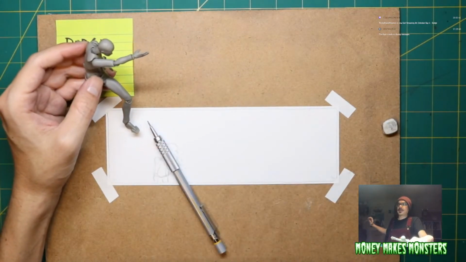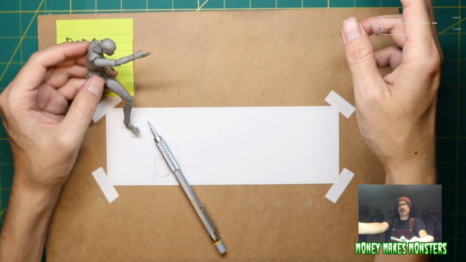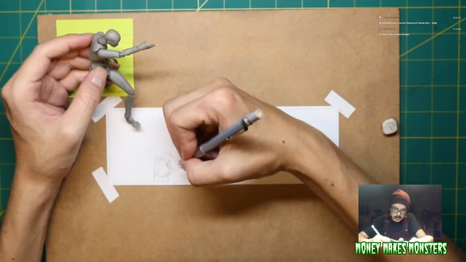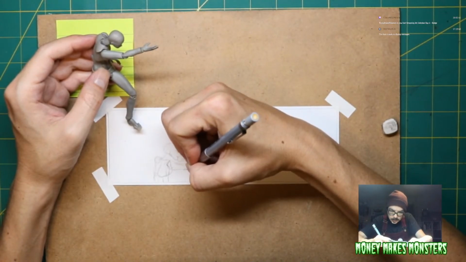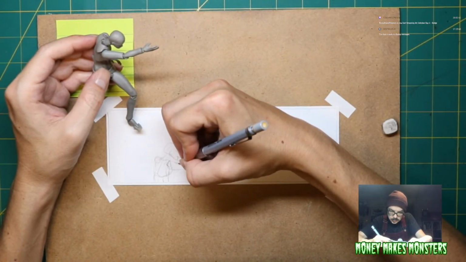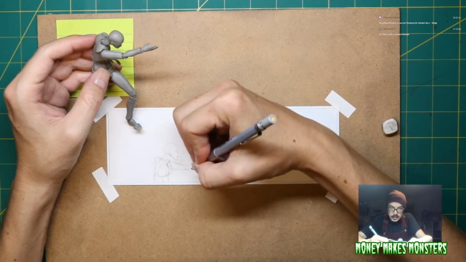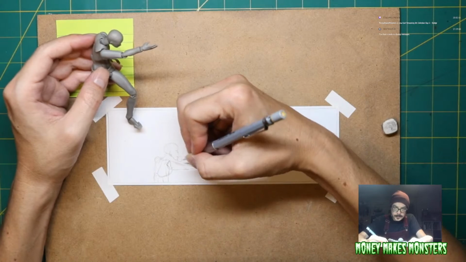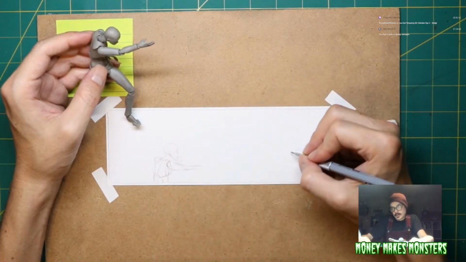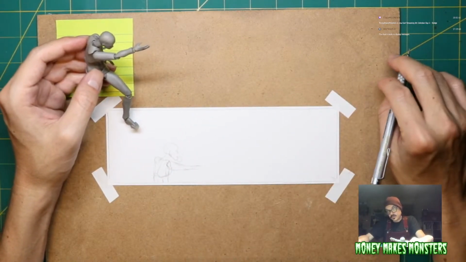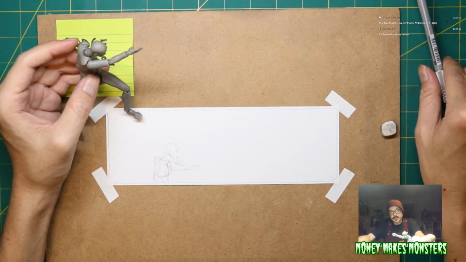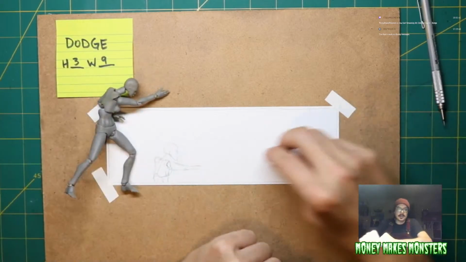When you throw something, you throw from the side so much, so your hand is just straight out for like a second. It's not going to make it look like she's throwing anything. I'm going to draw her whole body.